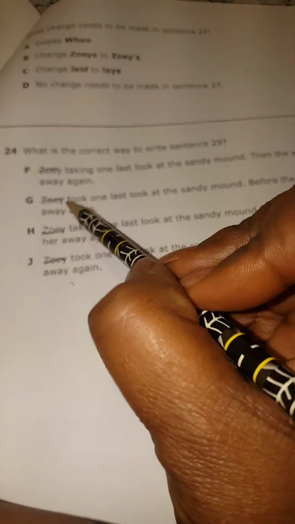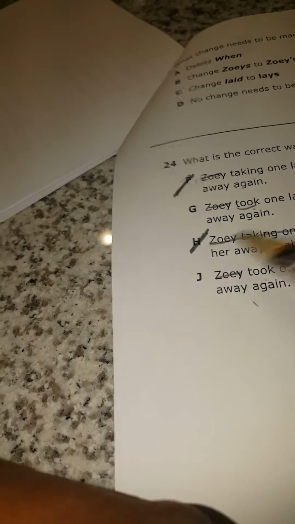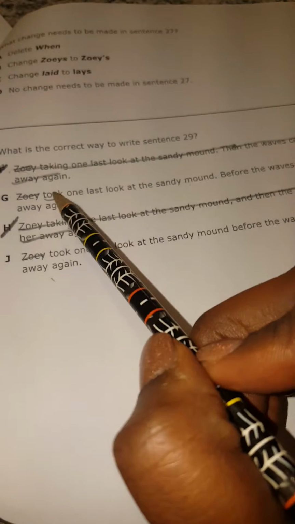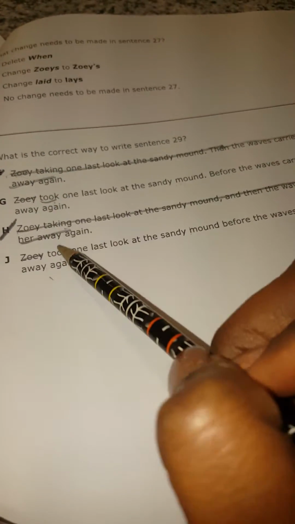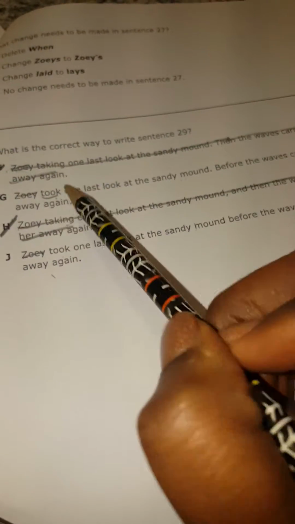In this case, the passage is past tense, so Zoe took. So Zoe taking and Zoe taking, take these out. So students no longer have to read those. They have to focus on the last 2 because those are the ones that have took in it. Okay? This is the benefit.